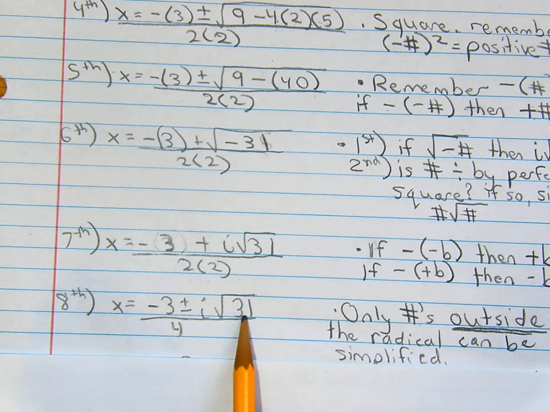So even if this happened to be 8 inside my radical sign, it is untouchable. You cannot simplify it with 4. It is off limits if it's inside the radical sign. Okay? Only numbers that are outside of the radical sign can you simplify with this denominator.